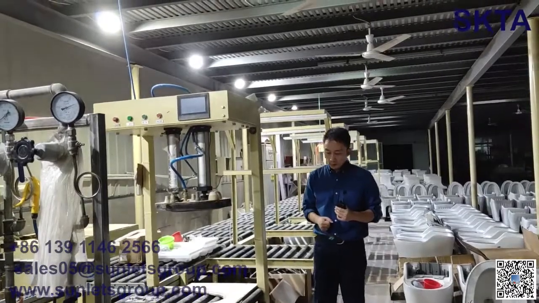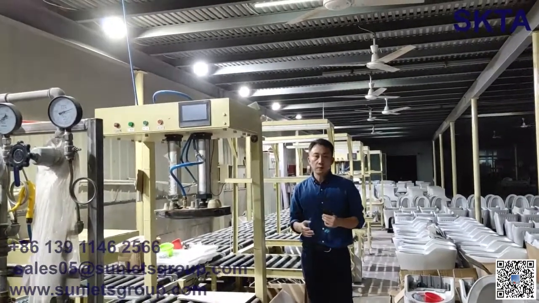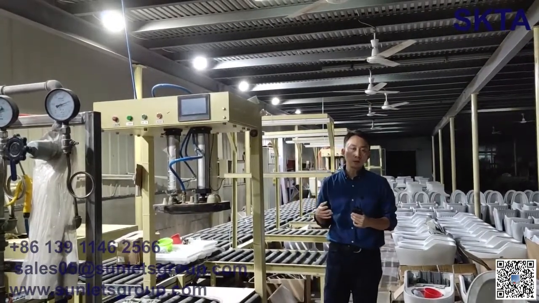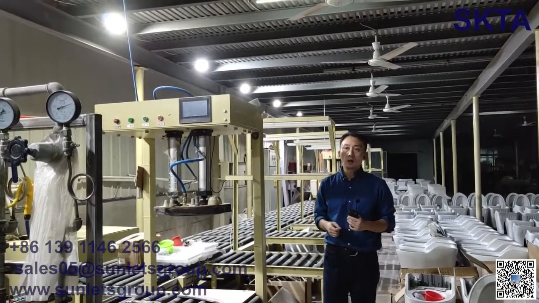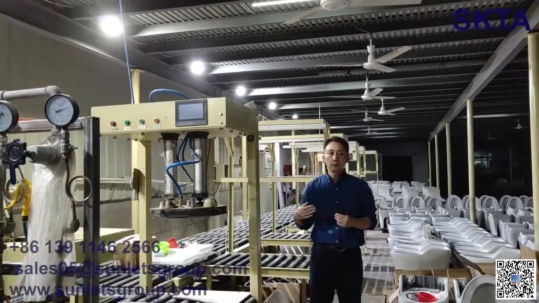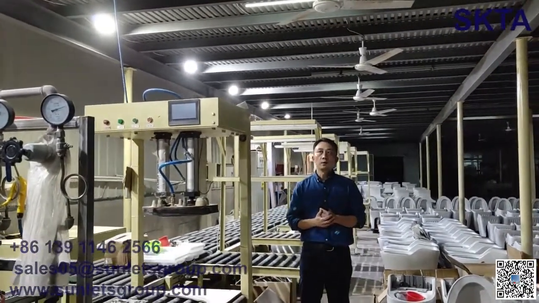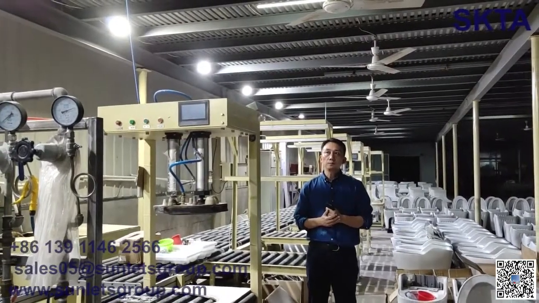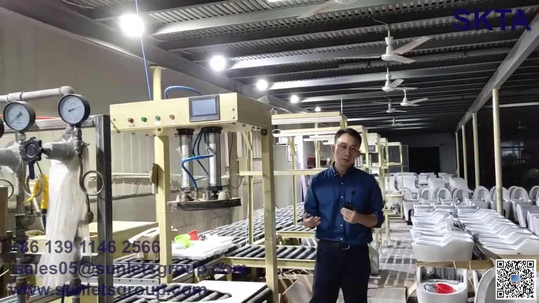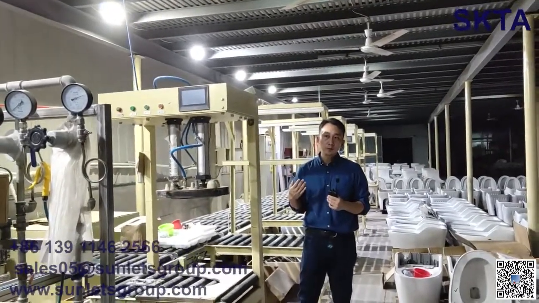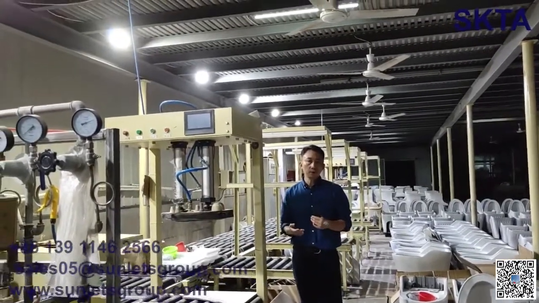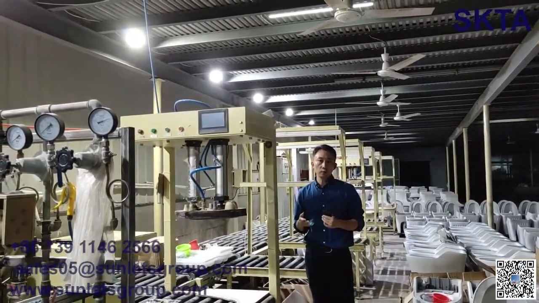First, for the semi-finished product inspection, we will inspect the dry bodies after they are cast. We will check if the sizes are within the standard, if all the mounting holes are in the right positions, and if there is any crack on the surface or any deformation. We will make sure every piece of dry body is qualified before entering the kiln, and all the unqualified parts will be destroyed and recycled.